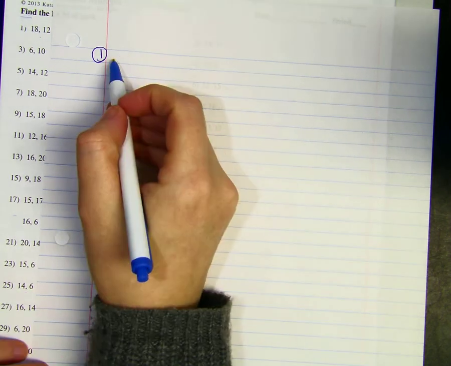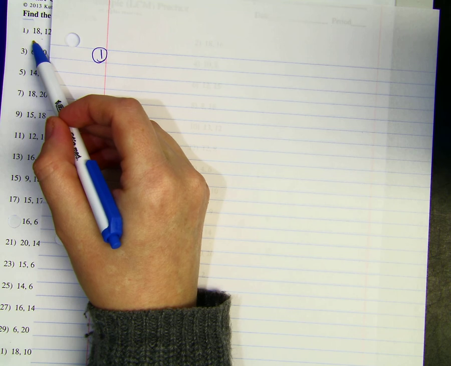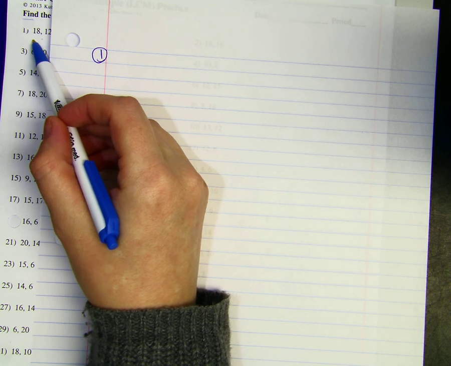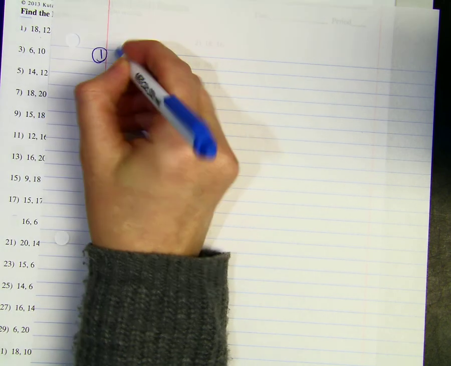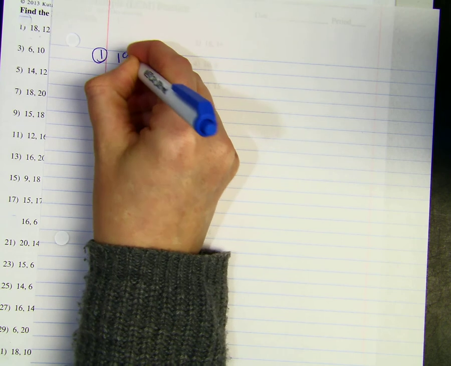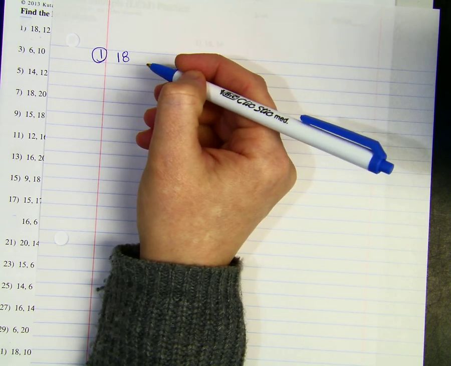All right, for least common multiple, in number one, we're going to find the LCM, or least common multiple, of 18 and 12. The very first thing that we're going to do when we find the LCM is we're going to find the GCF of both numbers, just like we've done before. So remember, this is a review of GCF also. To find the GCF, we start off by doing the prime factorization of each number.